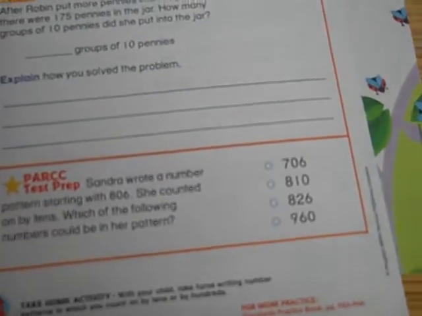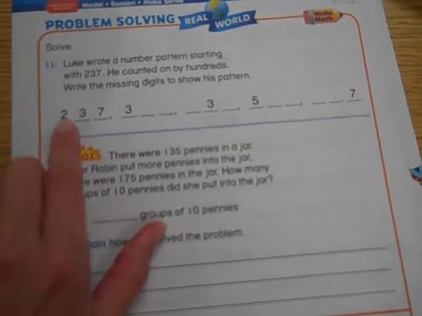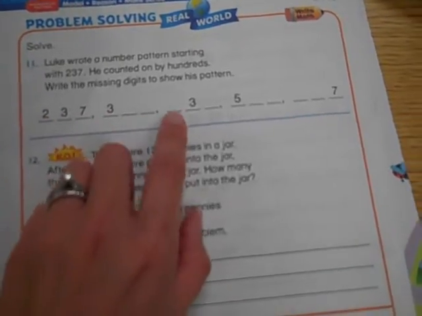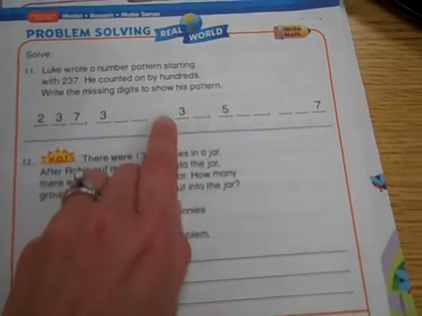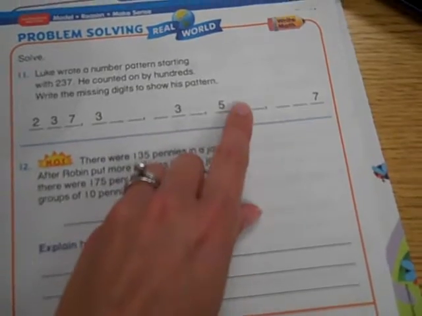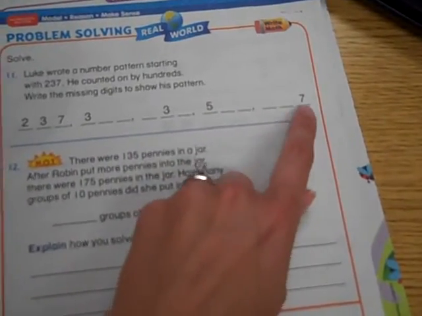Let's go to page 96, which is the problem-solving section. Luke wrote a number pattern starting with 237. He counted on by hundreds. Write the missing digits to show his pattern. If he counted on by hundreds, we know that the first number is the only one that's going to change. The tens digit and the ones digit are going to stay the same. So this should have a 2 first, because that's where we started, which means the next one is 337, then 437, then 537, then 637.